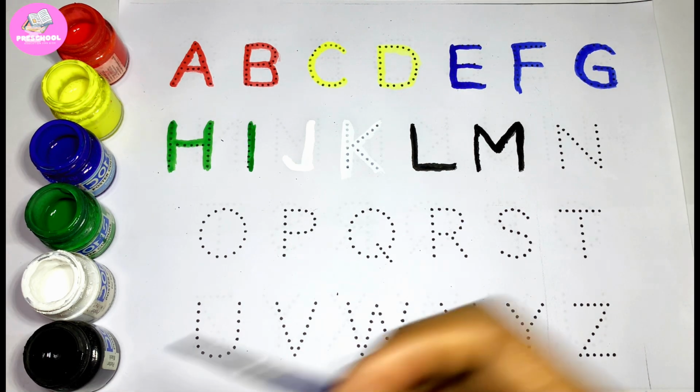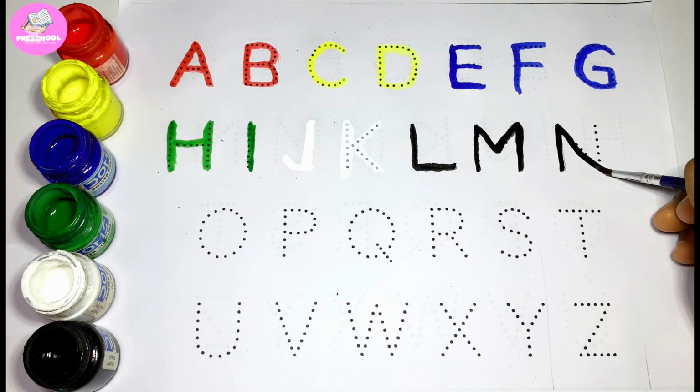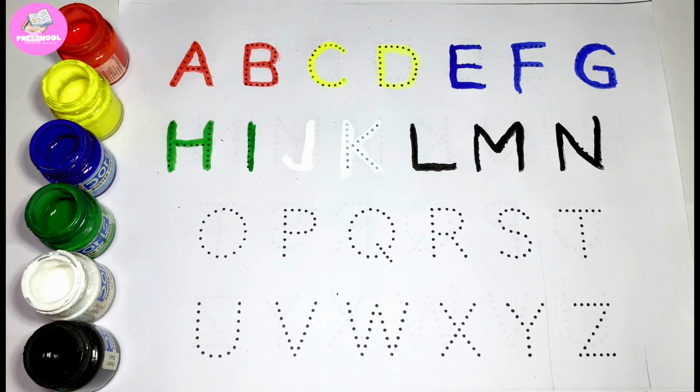Kids, again use black color and draw N. N for nose, N for nest. The alphabets of N.